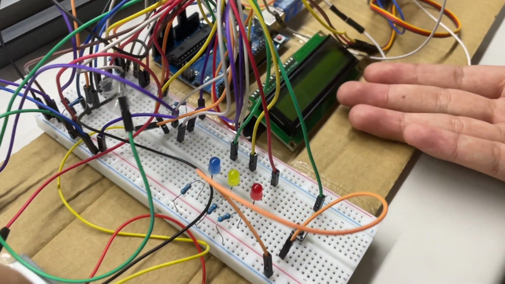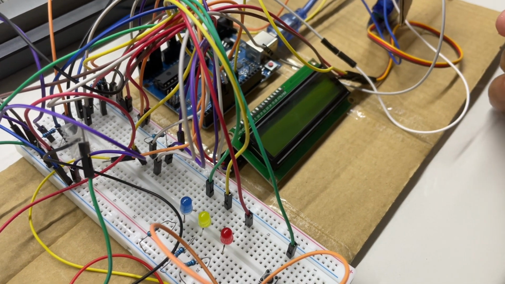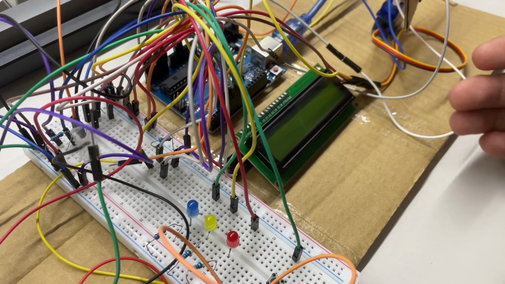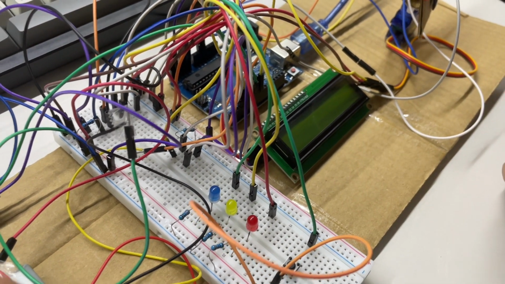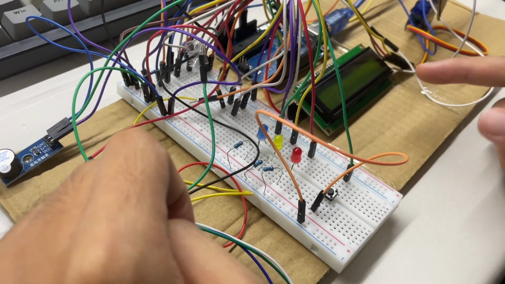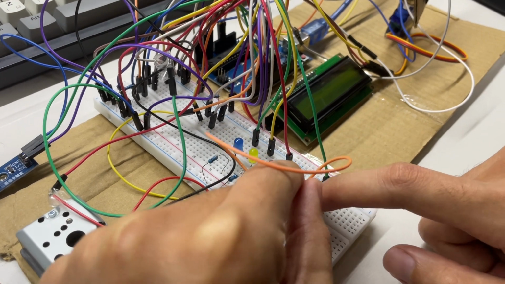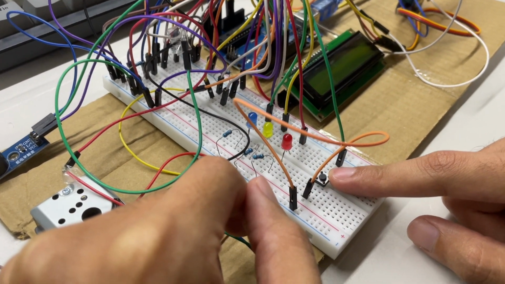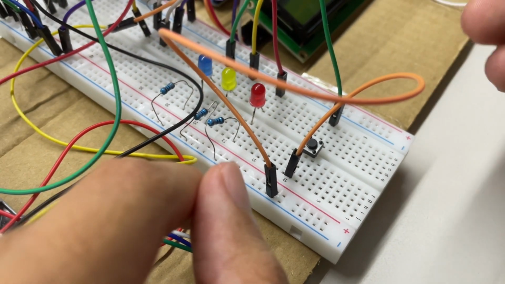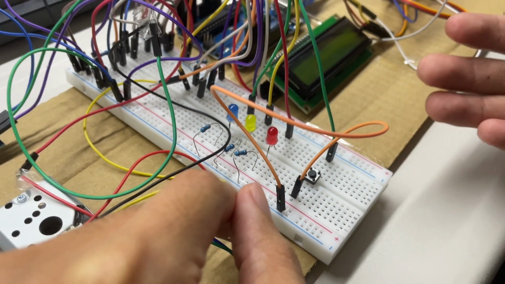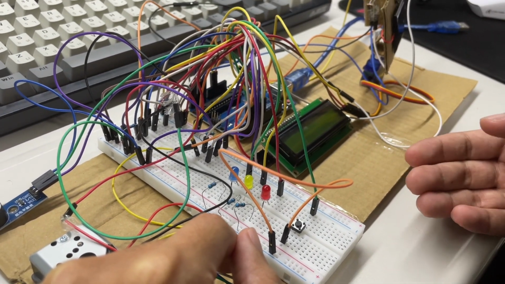Next is the LCD display. We use a 16x2 LCD with an I2C module. It's connected using two wires. It shows the dust value and servo angle in real time. Next is a push button, connected to pin 8. The button is used to manually trigger cleaning even if the dust level is low or moderate, useful for demo or emergency cleaning.